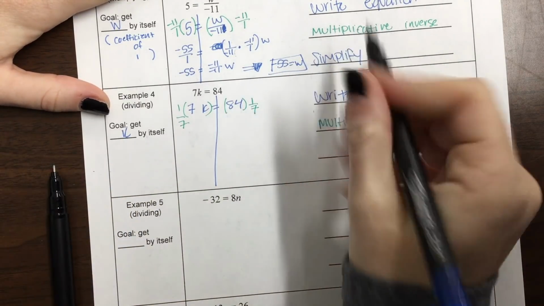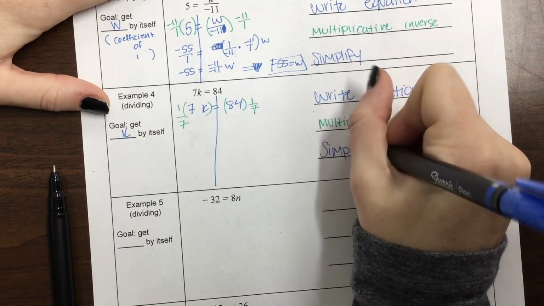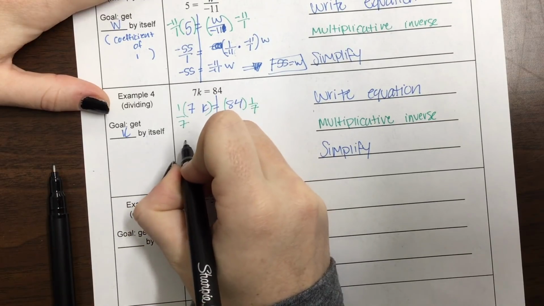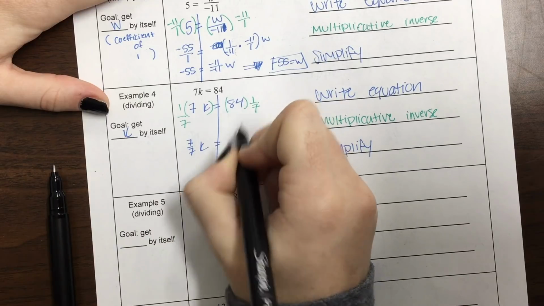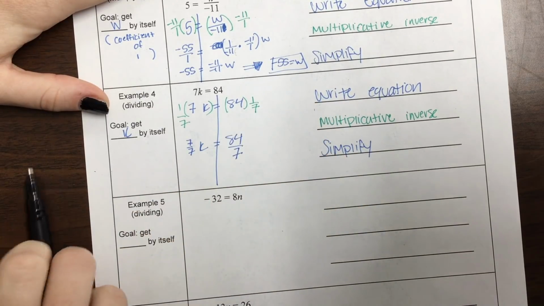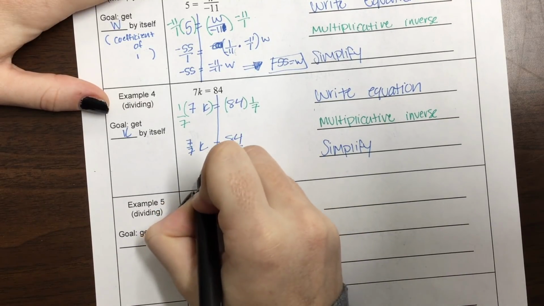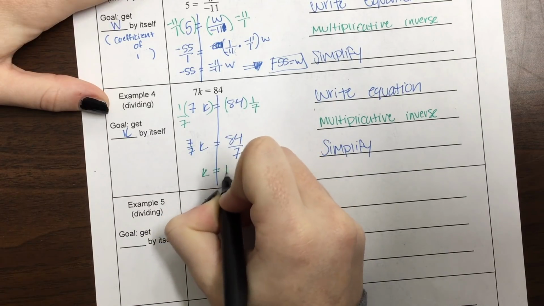So now I'm going to simplify. So 1 over 7 times 7 is 7 over 7k equals 84 times 1 over 7 is 84 over 7. 7 divided by 7 is 1, so I'm just left with a 1k equals 84 divided by 7 is 12.